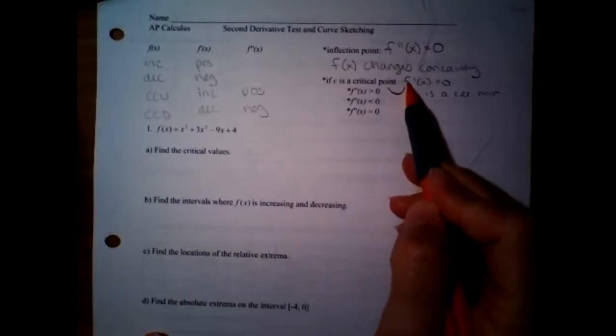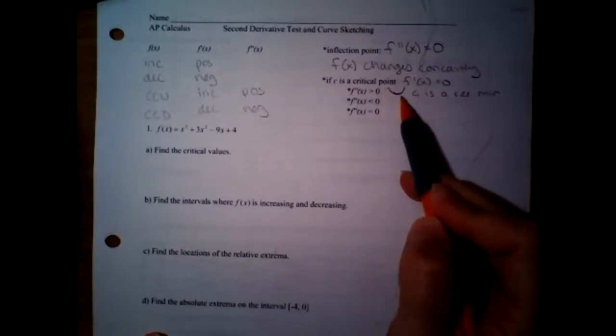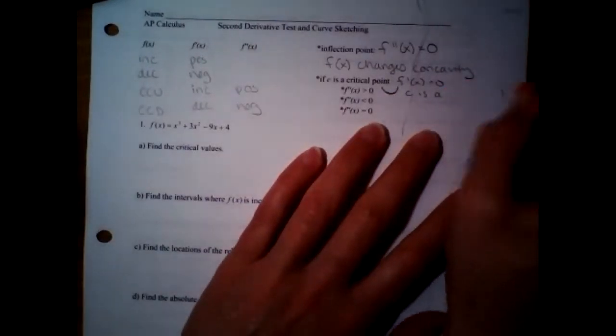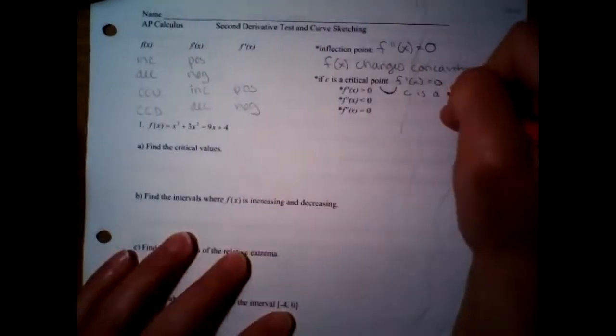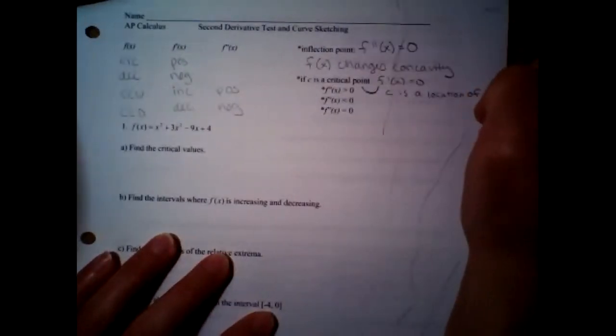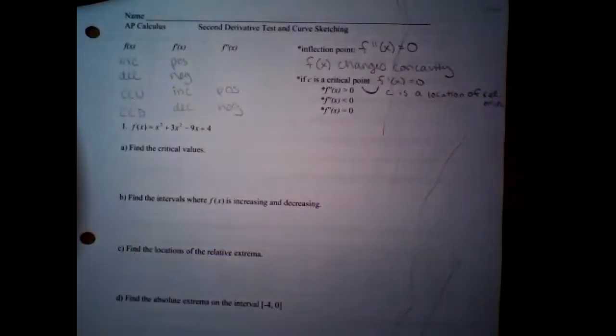So if you have a critical point and the graph is concave up, that means that C has to be, oh, I'm sorry, C is not a relative minimum. C is a location of a relative minimum. I am so sorry. Location of relative minimum, because they'll get you on that too if you word it wrong. It's just the x value.